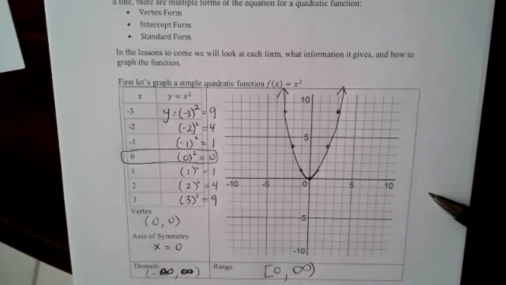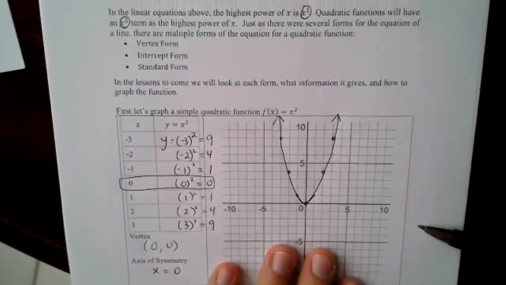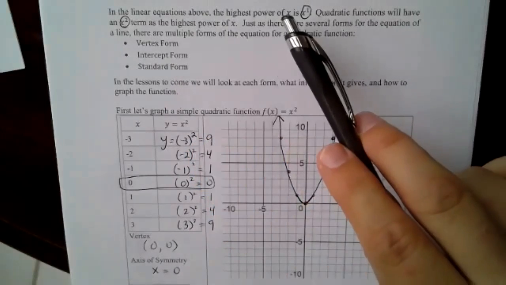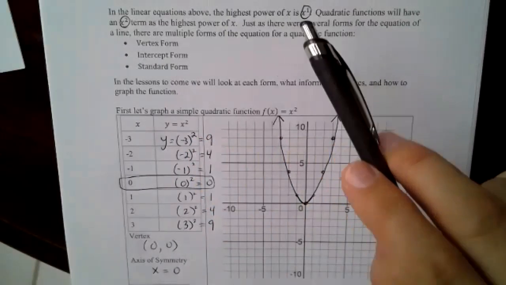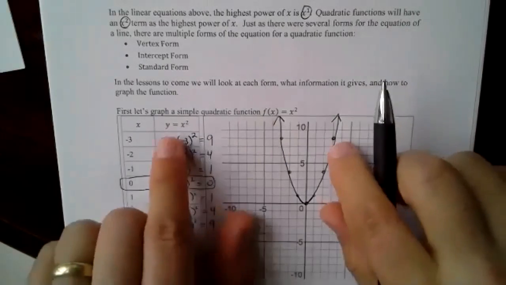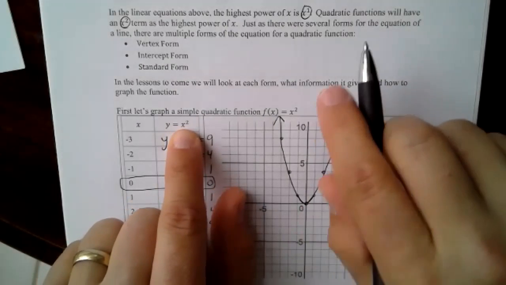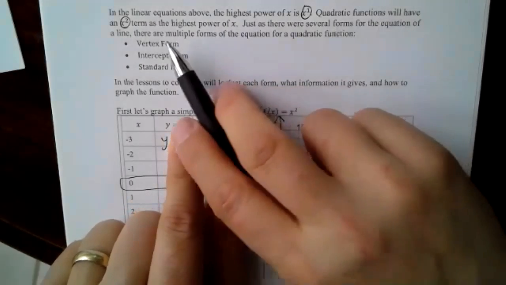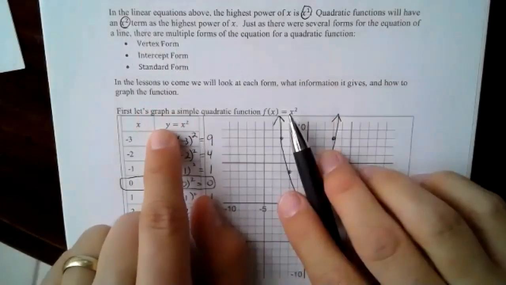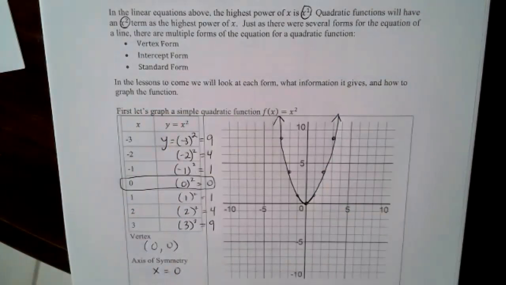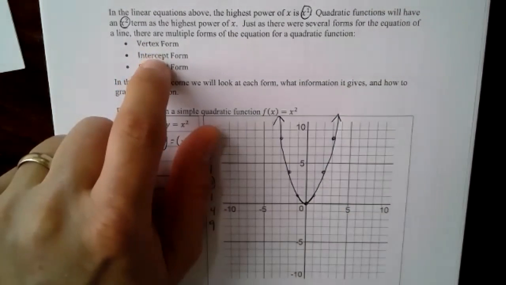All right, let's go back and look at what we talked about yesterday. Linear equations have an x power of 1 here. So like if I were saying y equals x, then that would be linear. But in this case, quadratic functions have an x squared term. So it's y equals x squared. Well, there's more to it than that, and we'll get into the details, which is this right here, in just a minute.